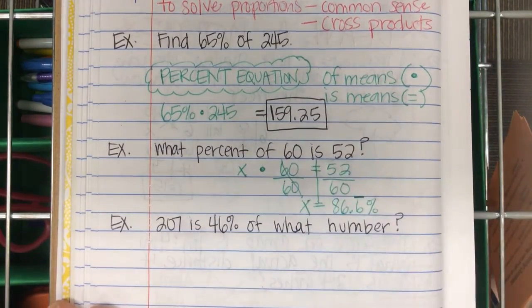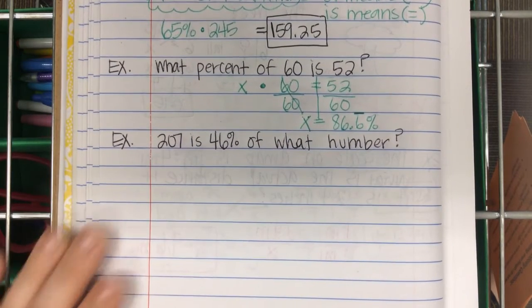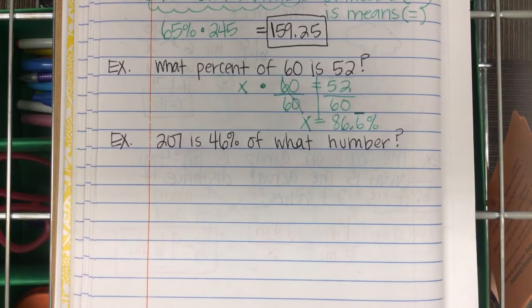You're smart. 207 is 46% of what number? So let's figure it out using the first way, percent equations. Remember that is means equals and of means times.